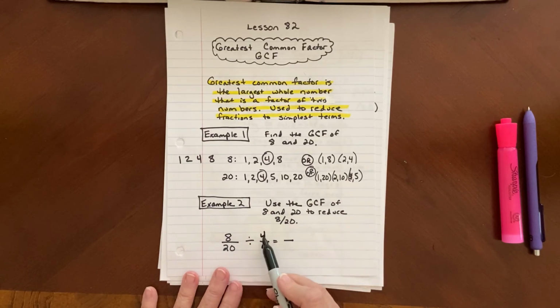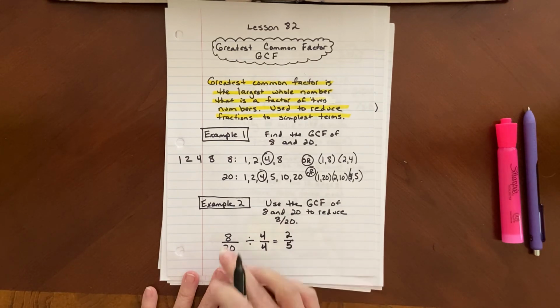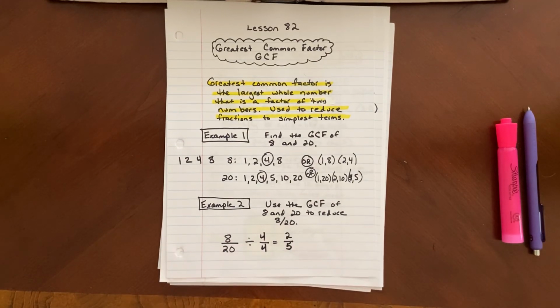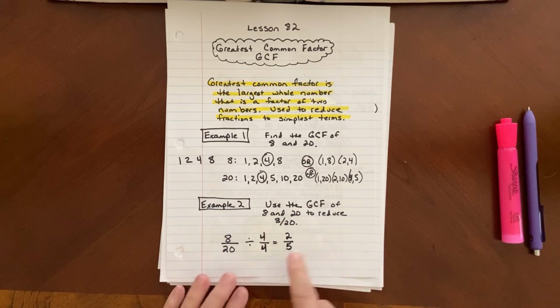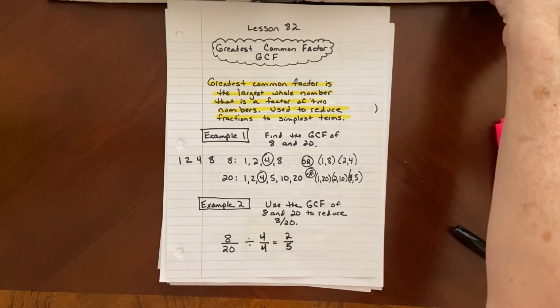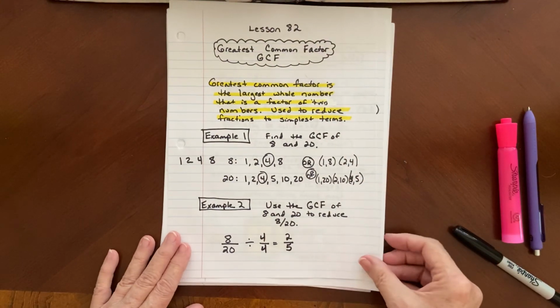So 8 divided by 4 is 2. 20 divided by 4 is 5. So 8/20ths is the same thing as 2/5. So that's in simplest terms or lowest terms. So that's an easy way to find greatest common factor and when you would use it. That's the whole lesson, so good luck.